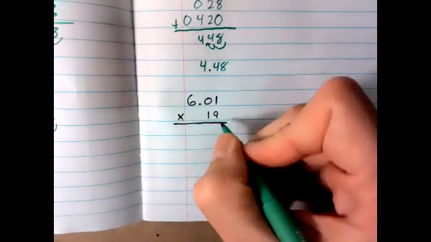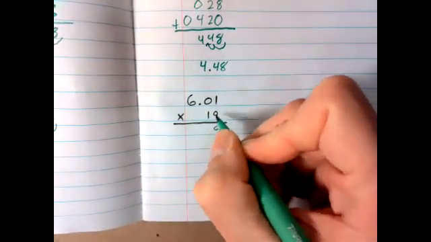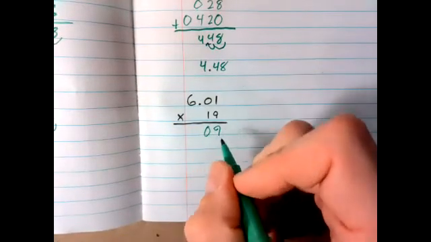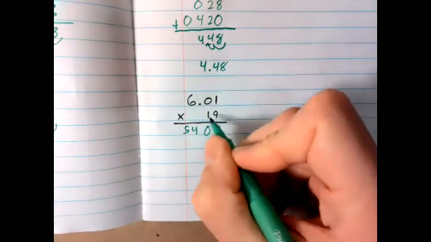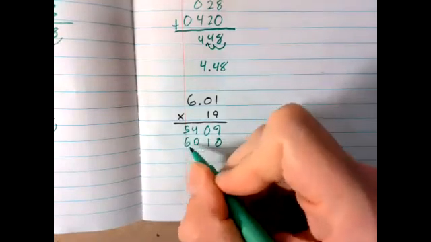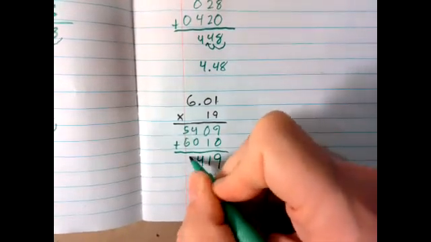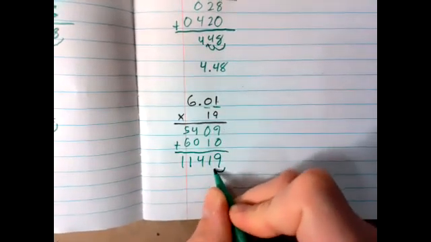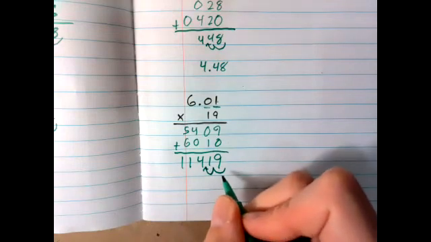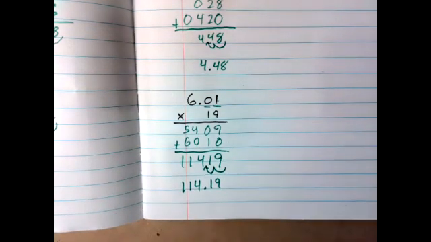All right, let's do one more, a little bit bigger. 6 and 100th times 19. Oh, why couldn't it be by 20? It'd be so much easier. 9 times 1 is 9. 0. 9 times 6, 54. Placeholder. 0. 6. Add. All right, big number. I need to go back and count. 1, 2 spaces. 1, 2. Remember, decimals go between numbers. So my answer will be 114.19. All right. You'll have some practice with this.